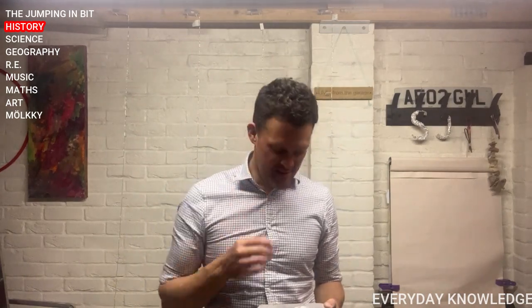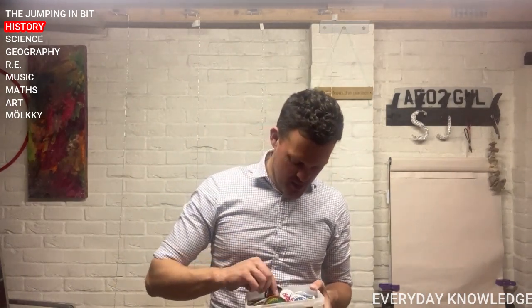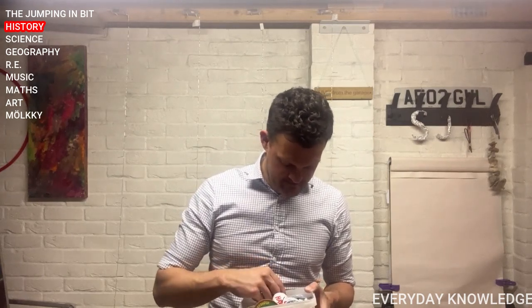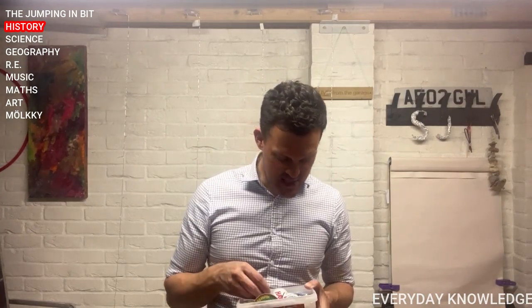Just before we go, it's badge box time. We've seen the number 4 birthday badge. We've seen my Cutty Sark badge. We've seen the Tai Fu badge. Today, we're going for... There's a couple of inappropriate badges in here that I can't really show.